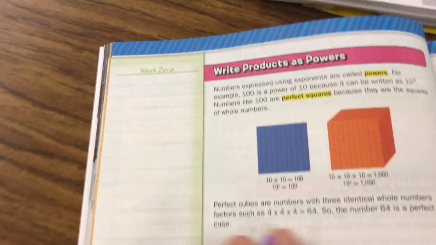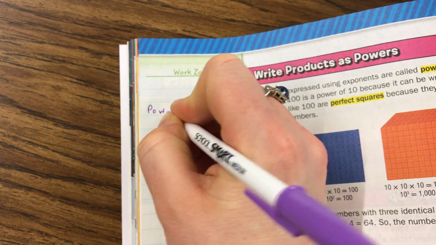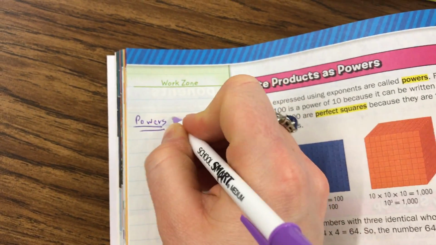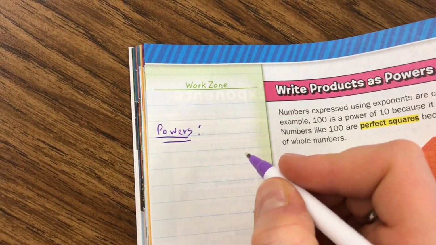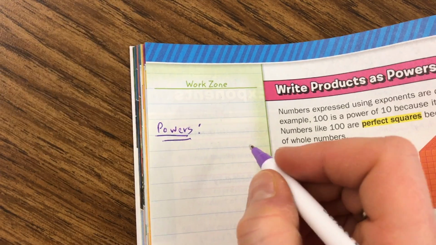So let's write down what we say about powers here. Powers. All right. So 2 parts. All of the factors are the same number.